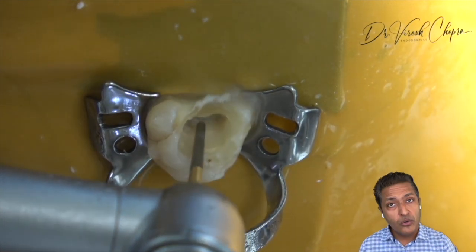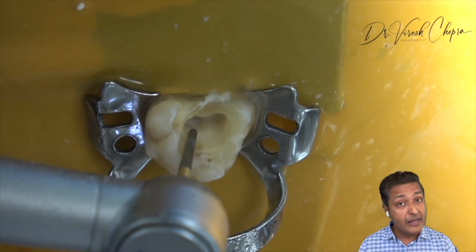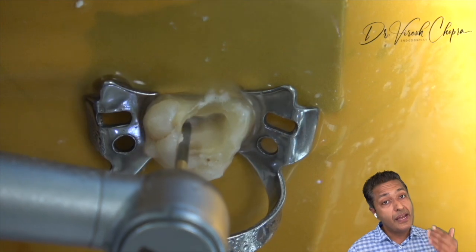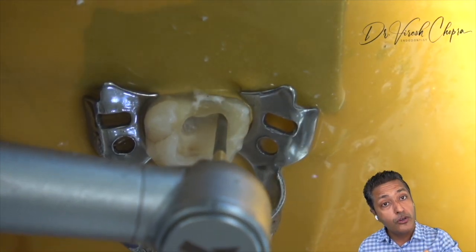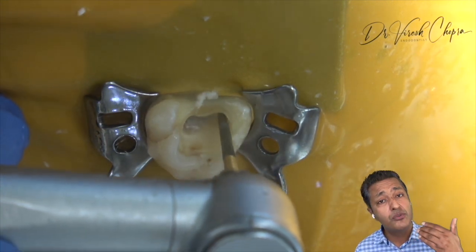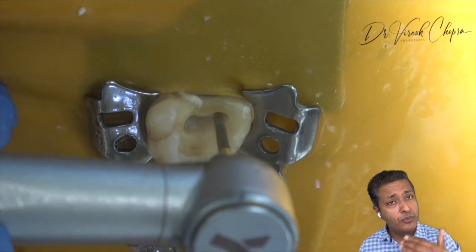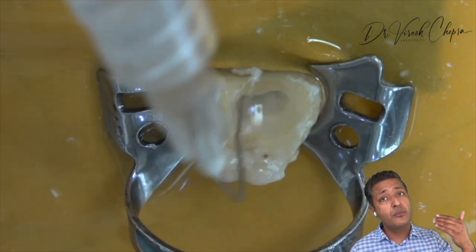How do we know that this is the periphery of the access cavity? That can be known when the enamel, dentine and the junction of the pulpal floor to the axial wall come in one line. We have to move our DG16 Explorer in that particular area and see that the axial wall is smooth.